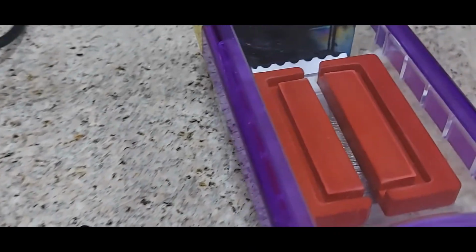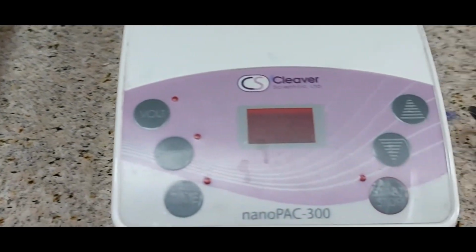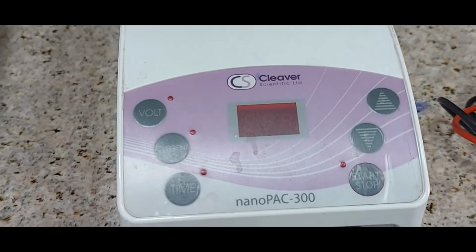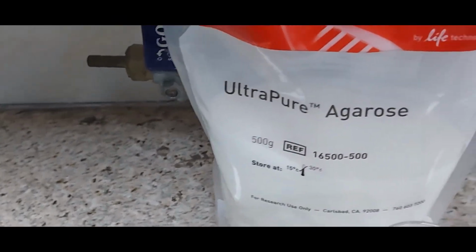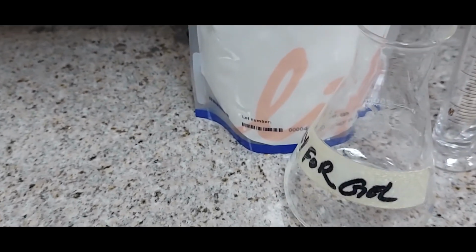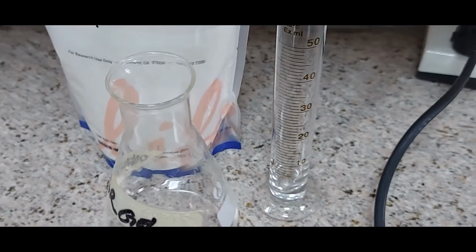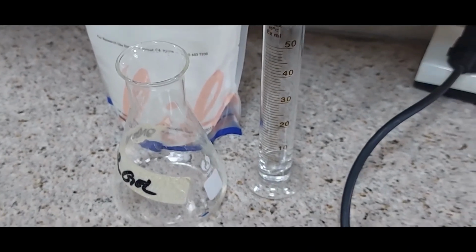We have the gel electrophoresis unit, where we will pour the gel, and after digestion we will resolve it, and then we need a power supply to run our gel. We have here ultra pure agarose, and then the flask in which we will prepare the gel, and this is the cylinder for measuring 1x TAE. So we are now ready to proceed with the experiment.